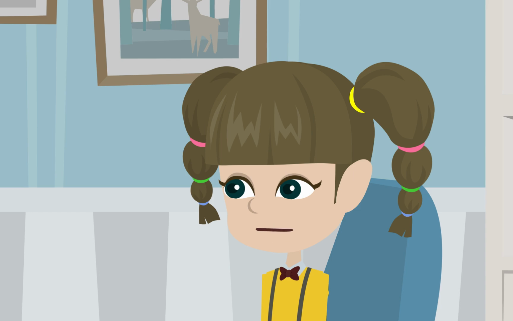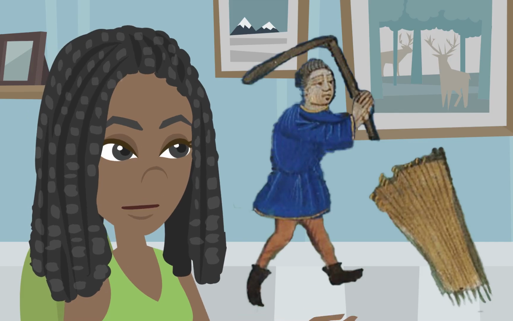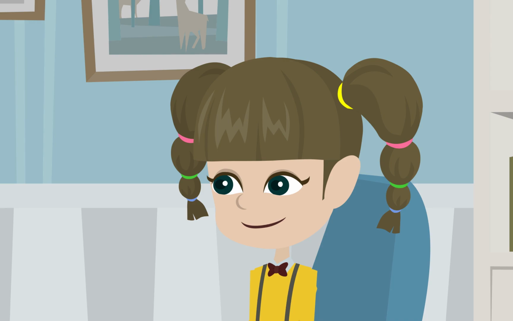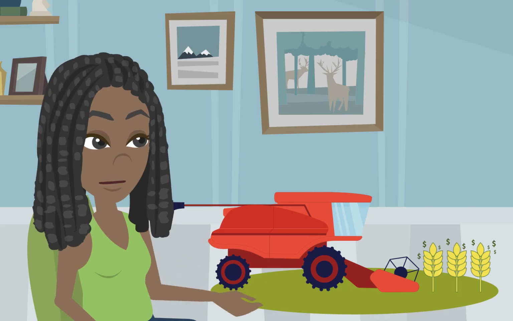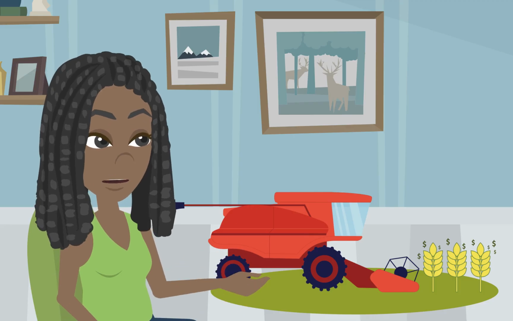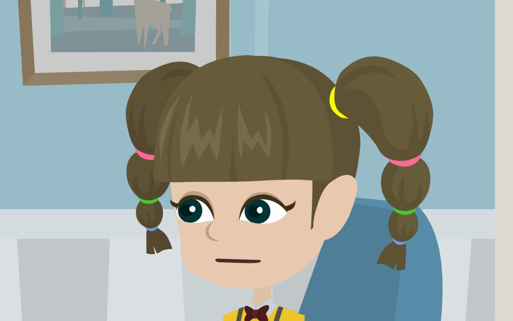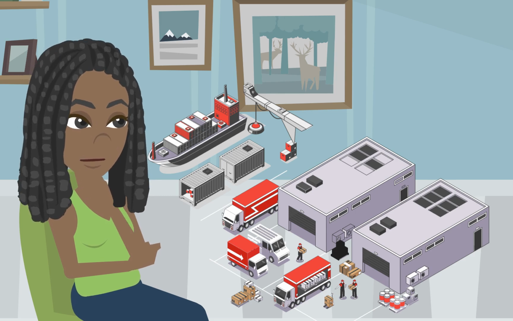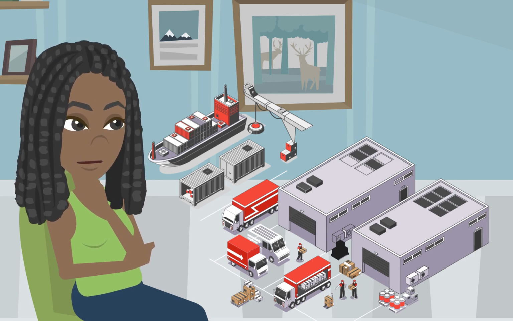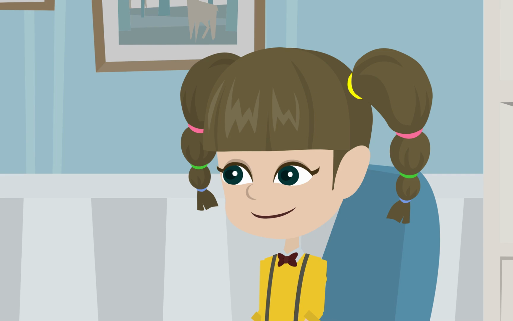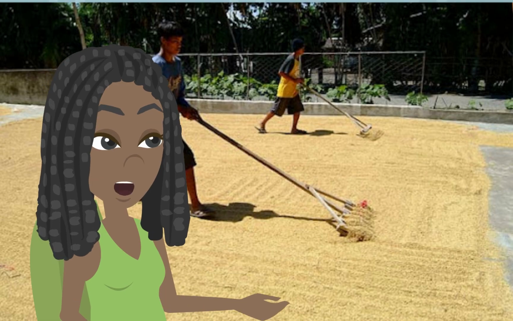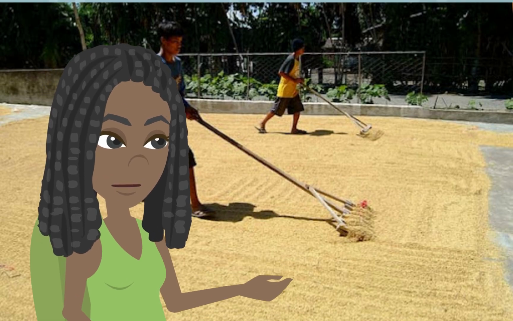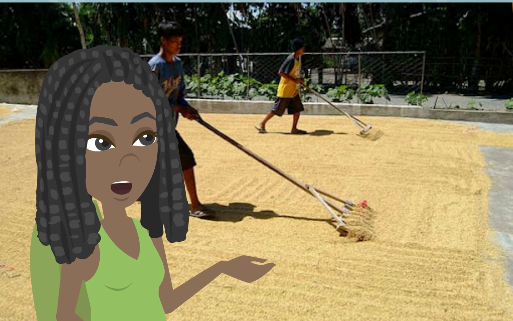And what happens after the crops are harvested? The next step is to separate the grain seeds from the chaff. This process is called threshing, and it's usually done with a machine called a combine. I see. What about storing the harvested grains? Proper storage is crucial to protect the grains from moisture, insects, rats, and microorganisms. Farmers often dry the grains in the sun to reduce moisture before storing them in jute bags or metallic bins.